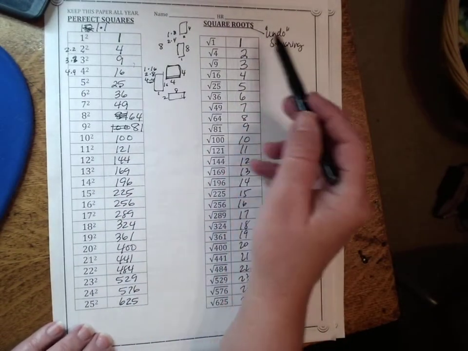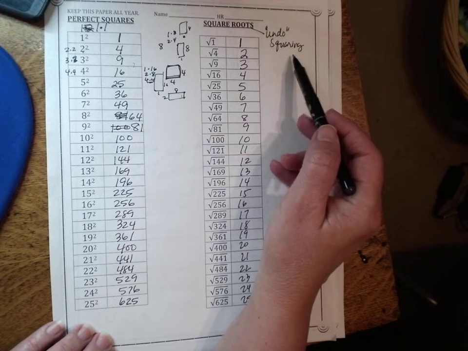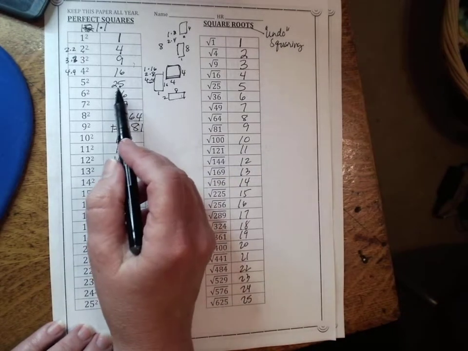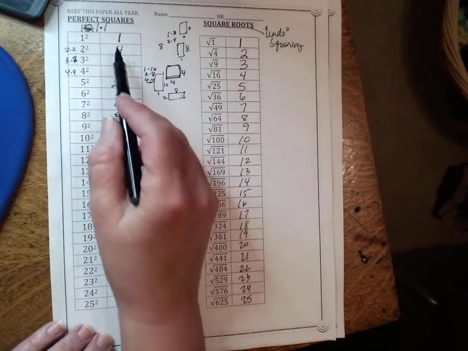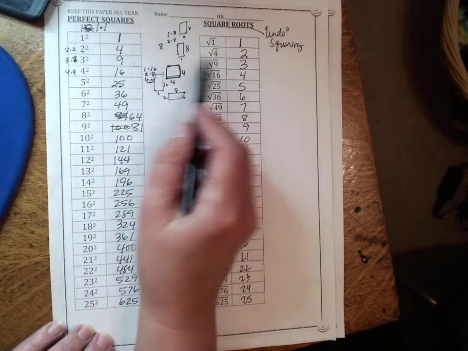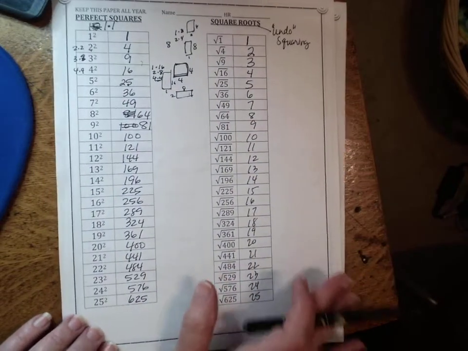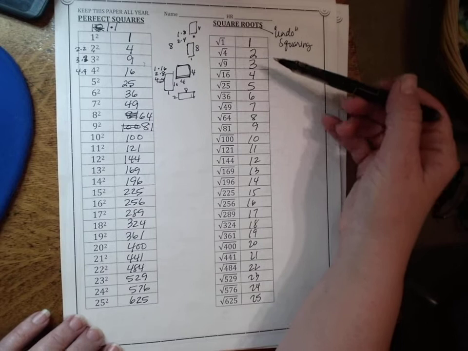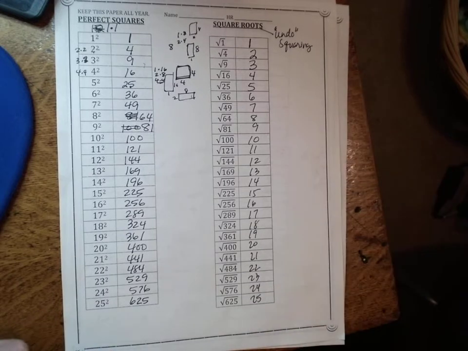Square roots, they undo the squaring. So if you look across, these are the same numbers that are over here. So 1, 4, 9. But this is a reference sheet because I want you guys to keep this, and you're going to turn in a photo of this.